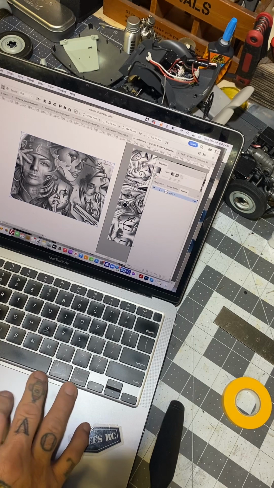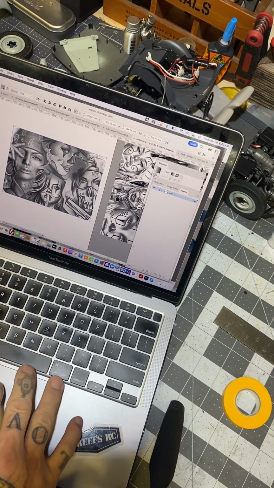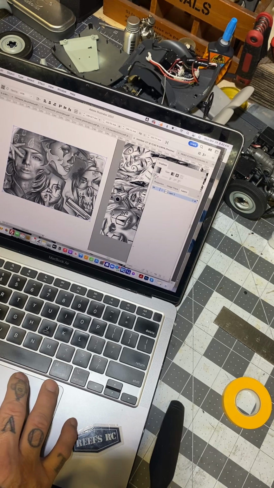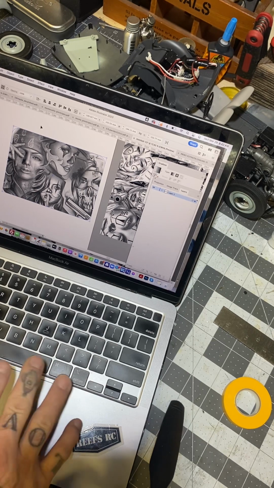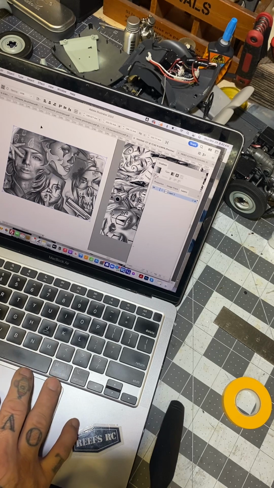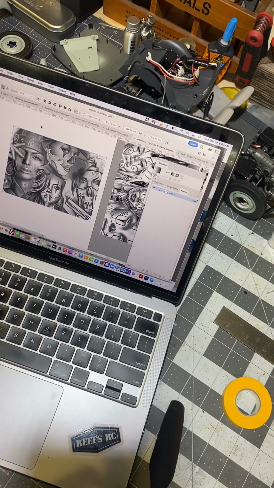And I can actually say print, and then I send that to my inkjet printer. And then once it prints out on my water decal, then I can clear coat it, like 2 or 3, maybe 4 clear coats, let it dry, and then it becomes a water decal, and then you can apply it. And that's how I make those.